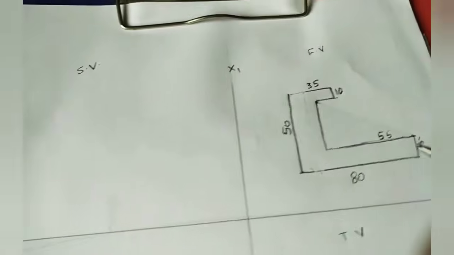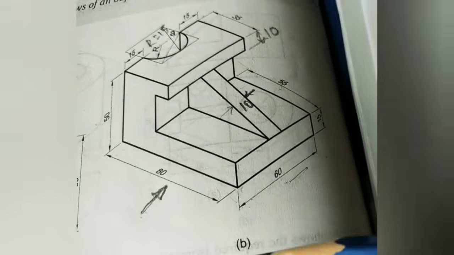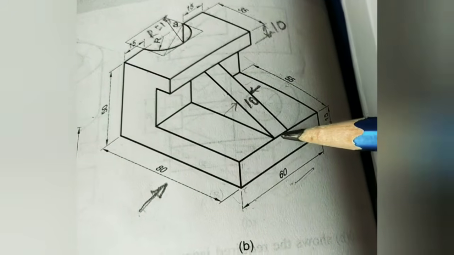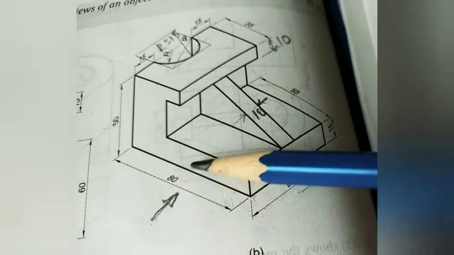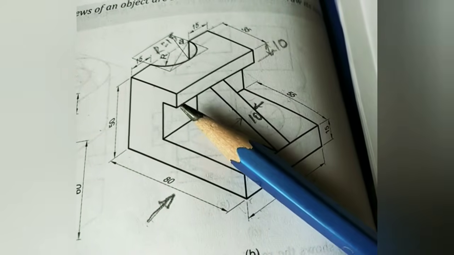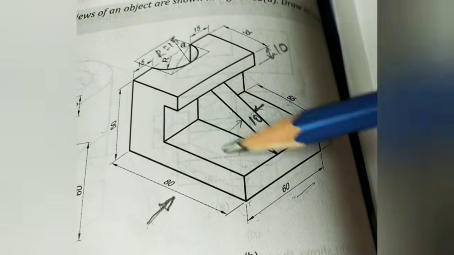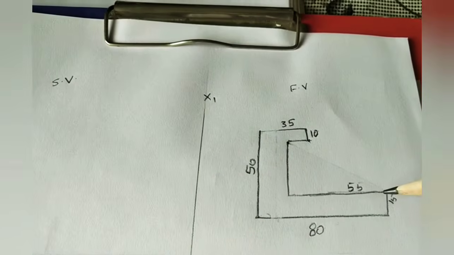After this U section, from the front we can see the slope also. It is starting here, and now it is ending at this side. From the front this slope looks like this. So here we have to join this point to this point to get the slope line. Now we have to join this point to this point.